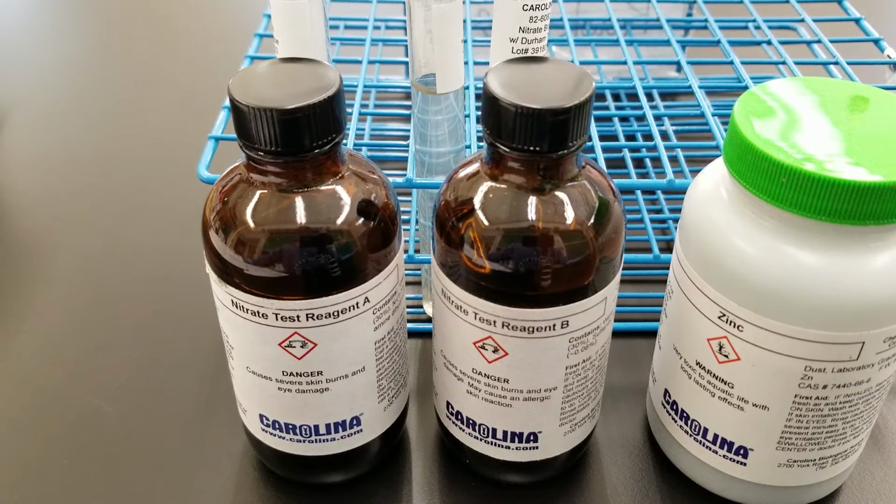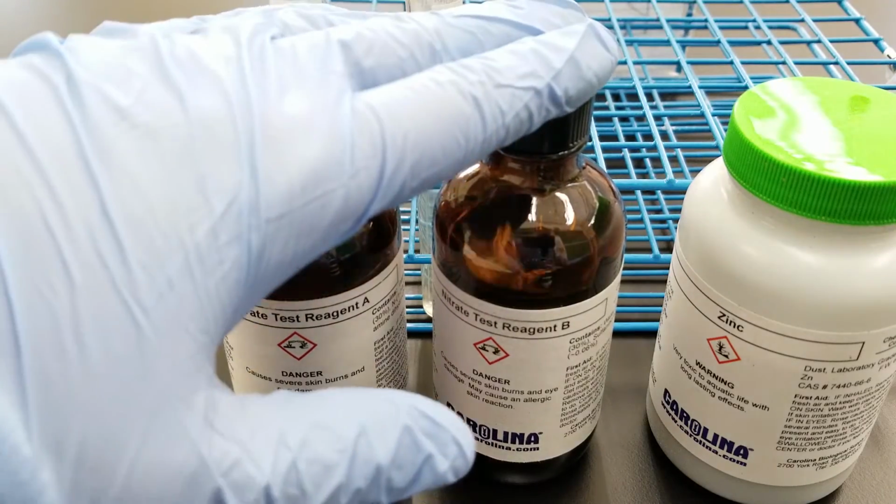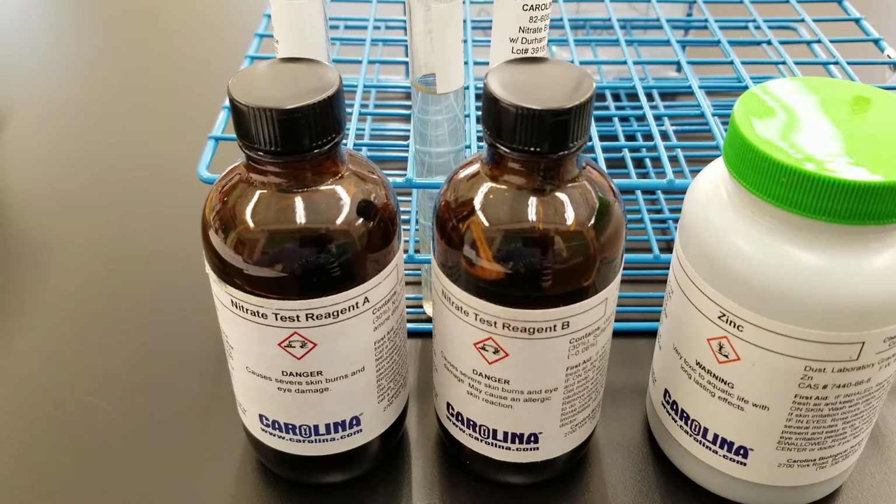If there was no color change after you added these first two, then that could mean two things.